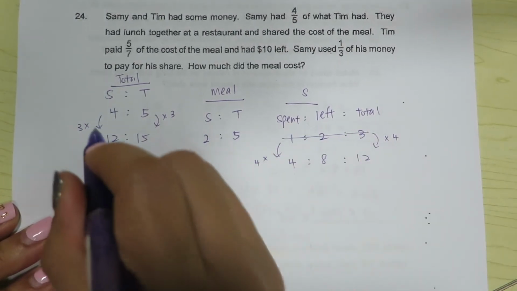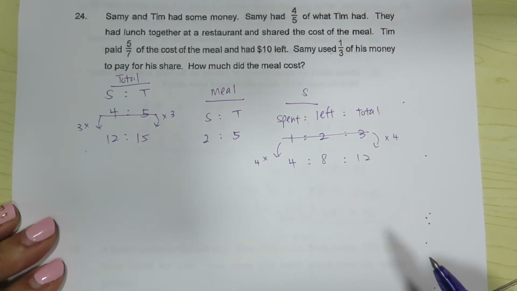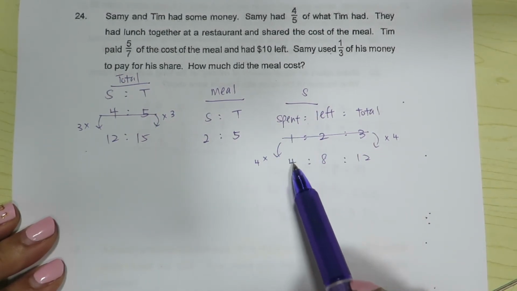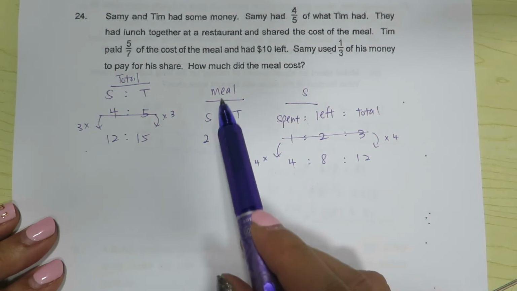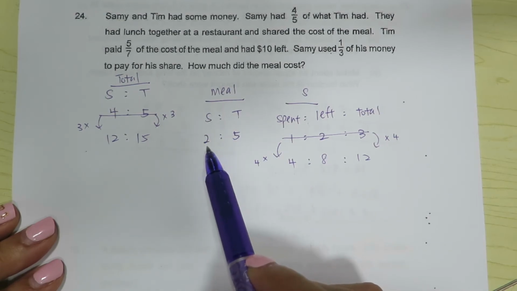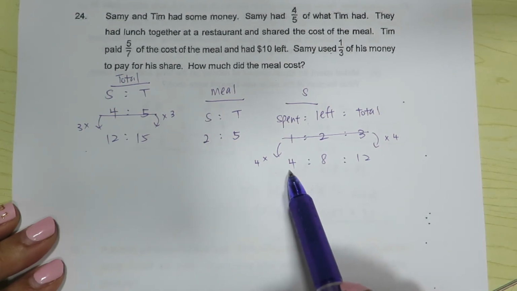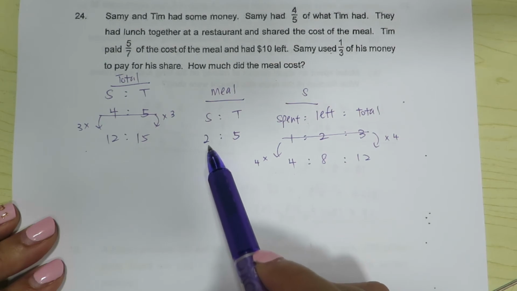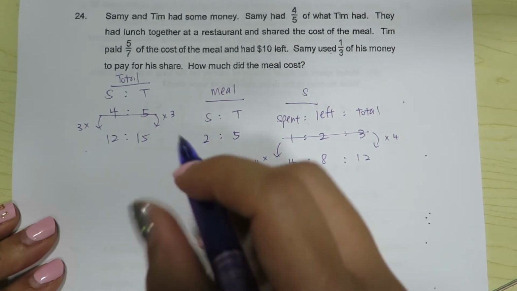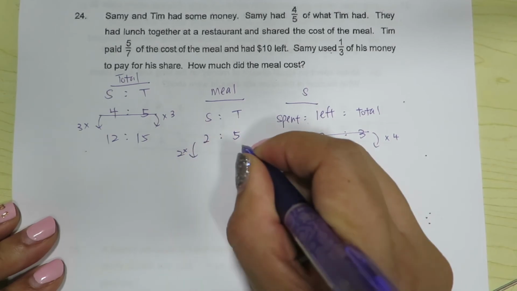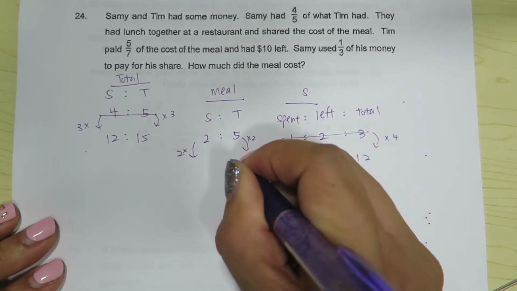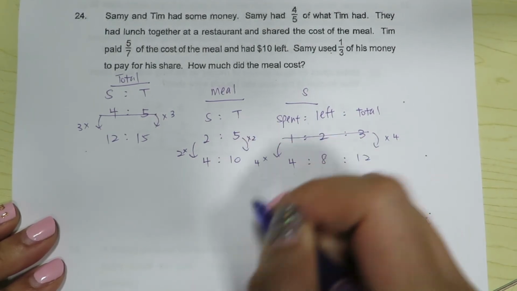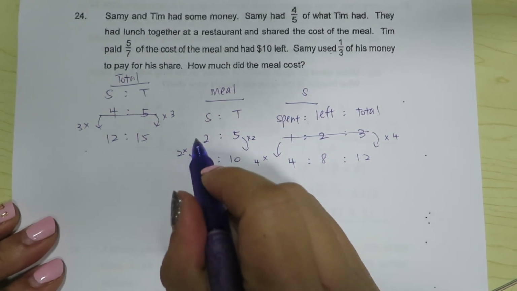So let me strike that out, I don't want that anymore. Next, Sammy spent 4 units. Over here it says that Sammy spent 2. So well, these two are supposed to be the same. So let me make sense of this by making this 4 as well. So to make it 4, I times 2. So this becomes 10 and 4 there. So again, I don't want this.